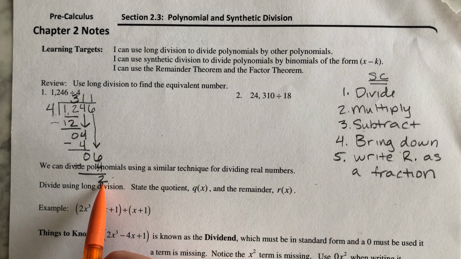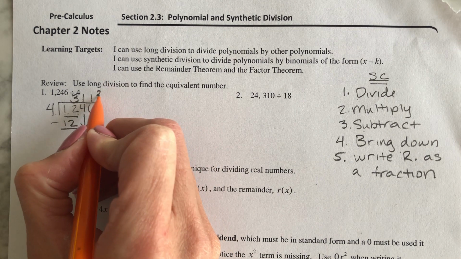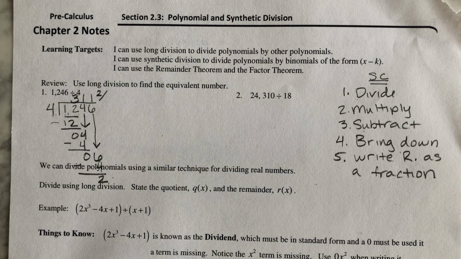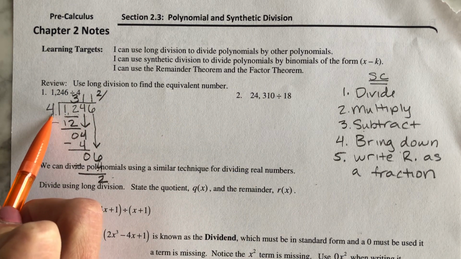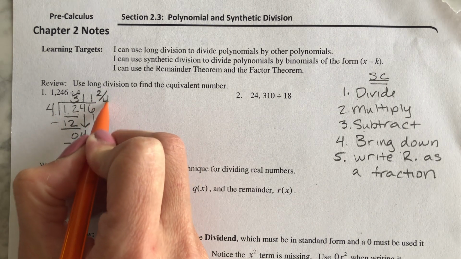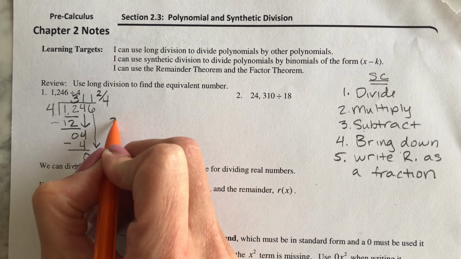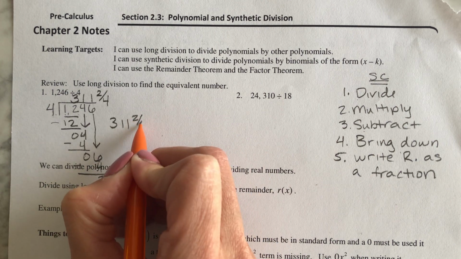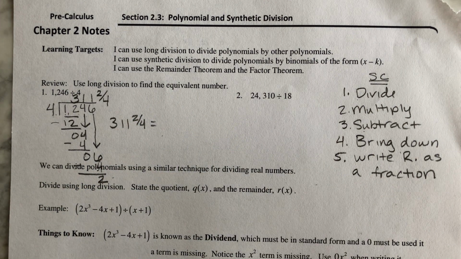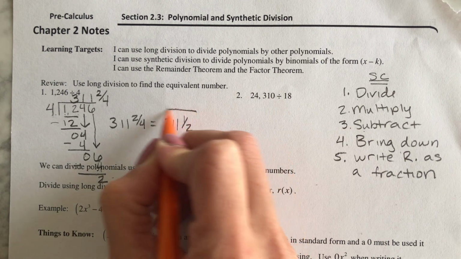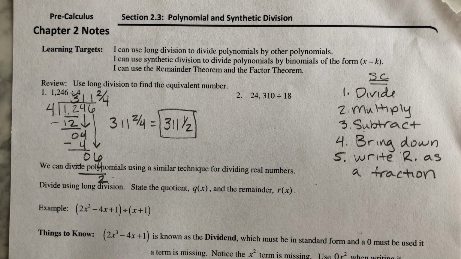And I'm going to rewrite it as a fraction. The remainder of 2 goes on the top, or the numerator, of the fraction. And then the divisor out here in front is the denominator of the fraction. So I have 311 and 2/4, but we know that 2/4 can be reduced by 2. So our final answer is 311 and 1/2. All right, pause the video and try number 2 on your own. All right, let's see how you did.